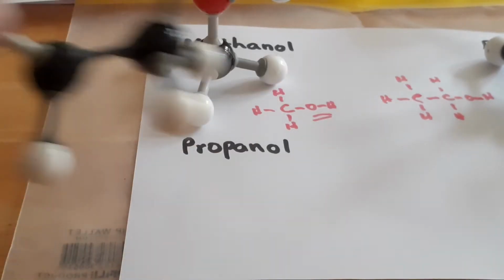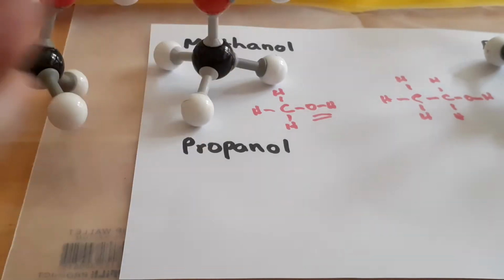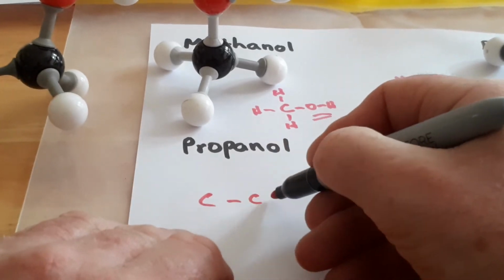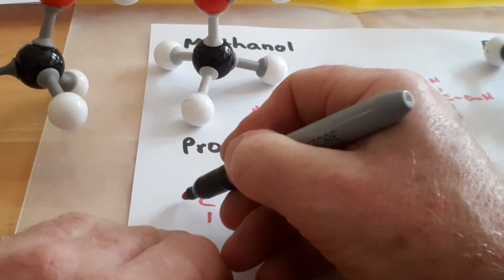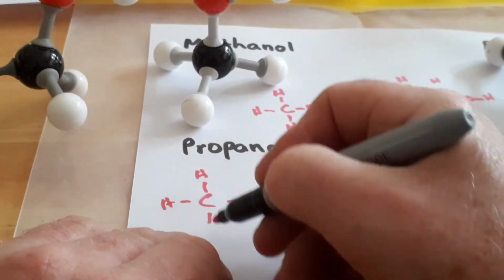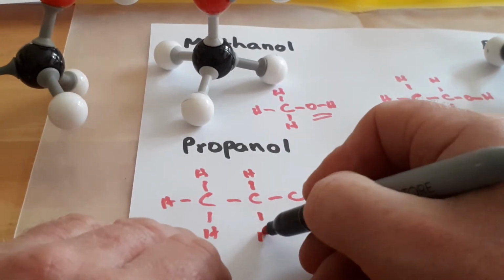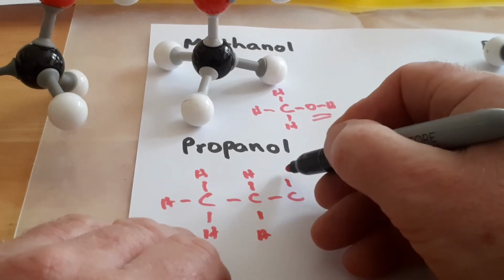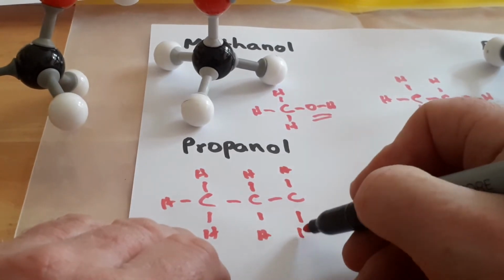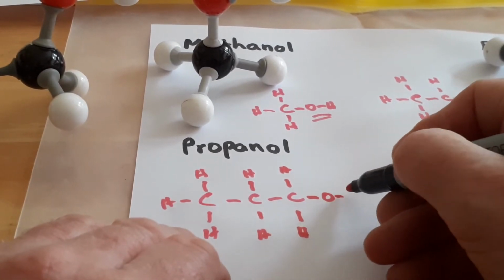Now I'm going to take this away so it's easier to draw. So 3 carbons. Each carbon again has got to have 4 bonds, and that's the golden rule in all our chemistry. And then the O bond H on the end.